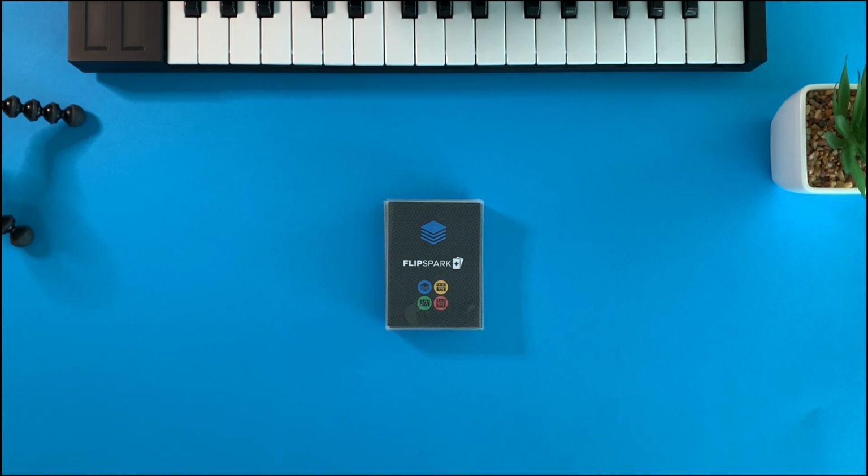Today I'm going to show you how you can use Flipspark Elements in your studio. Flipspark Elements is a creative card game for electronic music producers that can inspire interesting combinations of your own gear and methods to help you find your signature sound. It's also a handy tool to help you break out of writer's block when you get stuck making music.